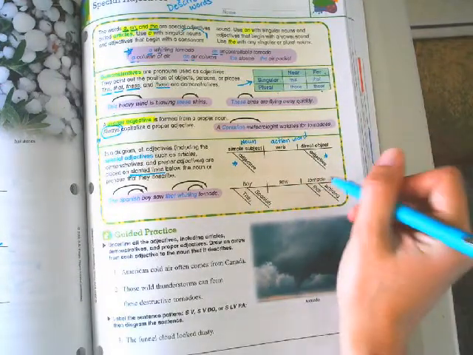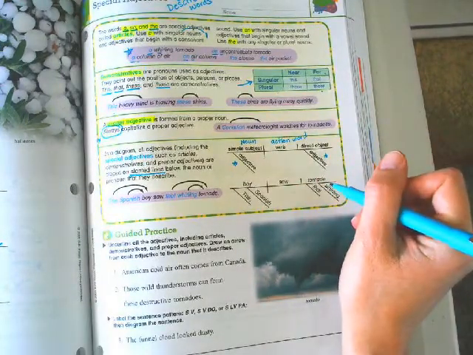All right, so refer back to this chart when you're doing your independent practice. We're going to go over the guided practice. It says underline all the adjectives, including articles, demonstratives, and proper adjectives. Draw an arrow from each adjective to the noun that it describes. Number 1. American cold air often comes from Canada.